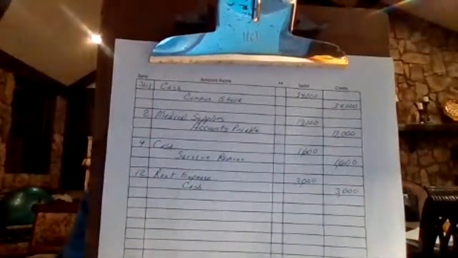And then on the 12th of January, paid the monthly office rent of $3,000. So we have an expense called rent or office rent. Either one is acceptable. Rent expense. And we paid it. What do you think the landlord wanted? They wanted cash. So we give them a check for $3,000. And our expense gets a debit of $3,000, and our asset cash gets a credit of $3,000.